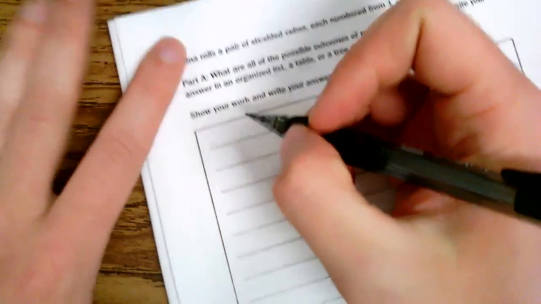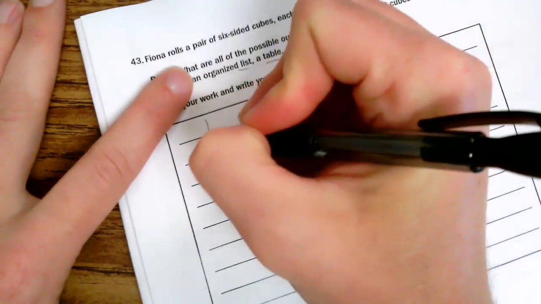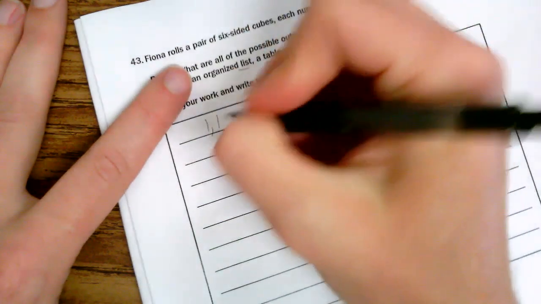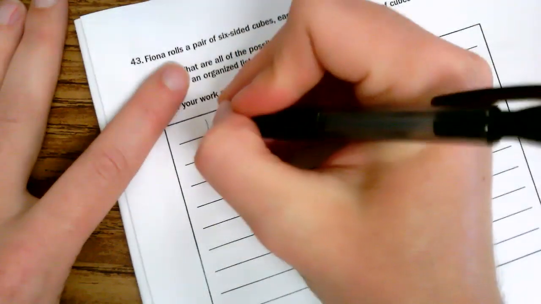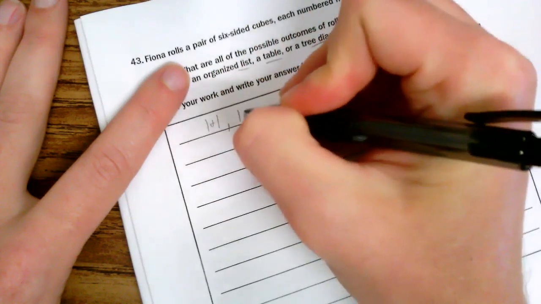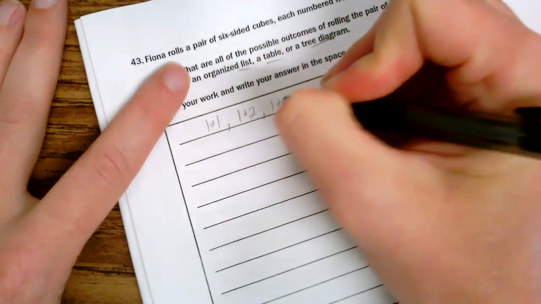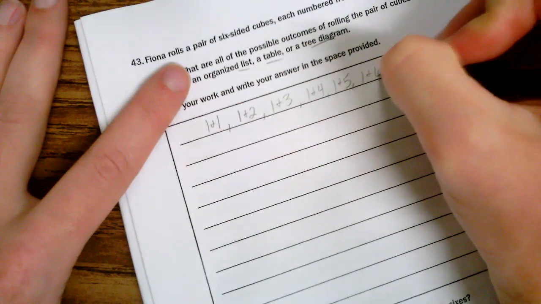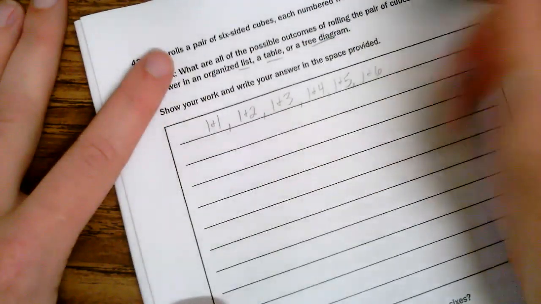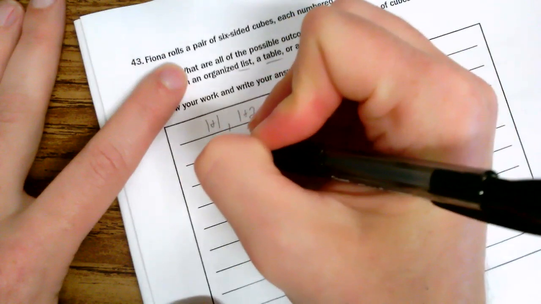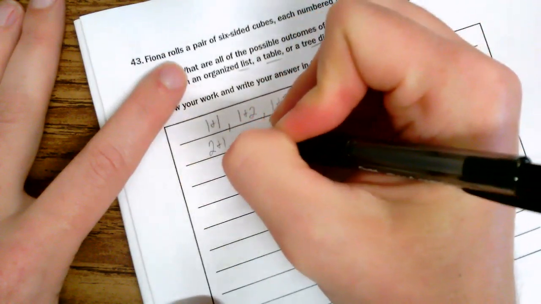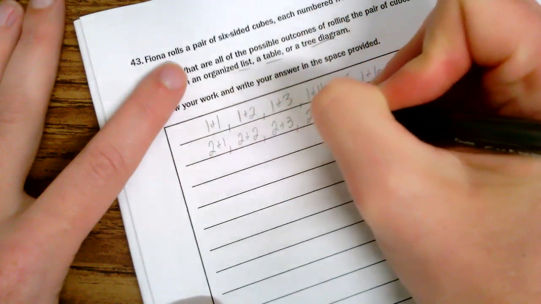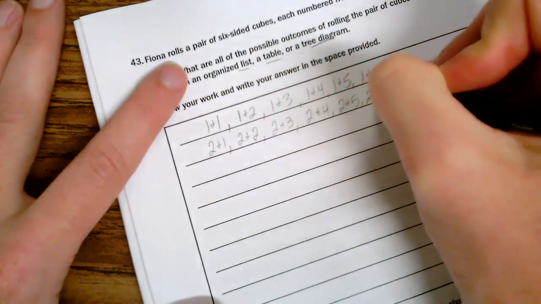So the first one she rolls, she'll get a 1. The second one, she could get another 1. Let's do this with an and symbol: 1 and 1. Then she could roll a 1 and a 2 on the next one, a 1 and a 3, a 1 and a 4, a 1 and a 5, a 1 and a 6. On the next time she rolls it, maybe on the first one she gets a 2. Then she'll get a 2 and a 1, a 2 and a 2, and then a 2 and a 3 and a 2 and a 4. And you can see the pattern starting to develop here.